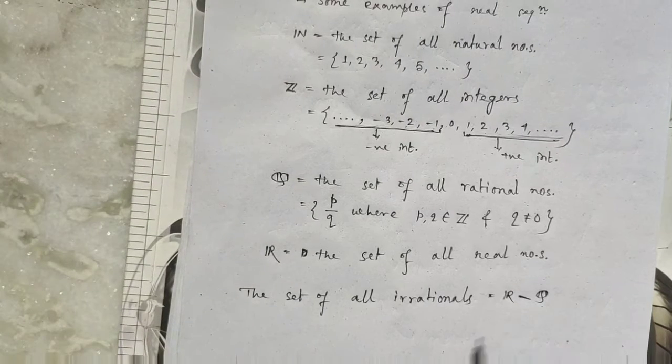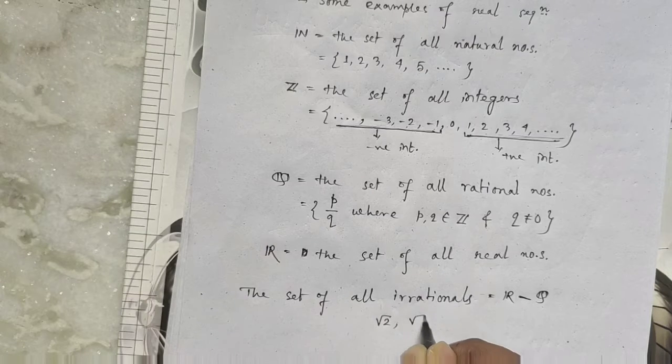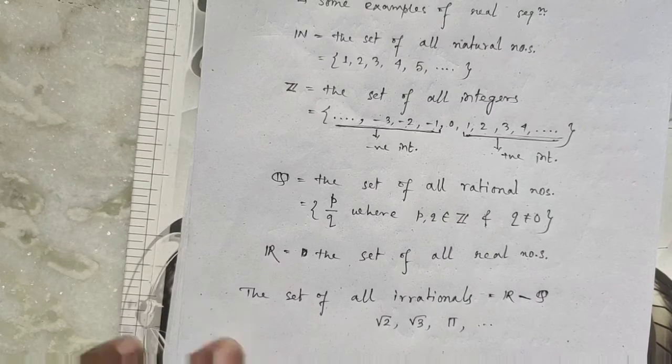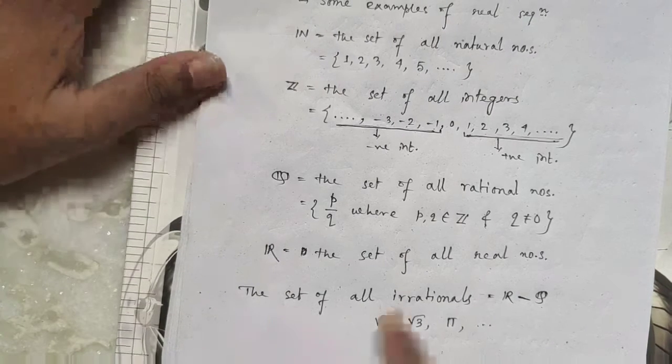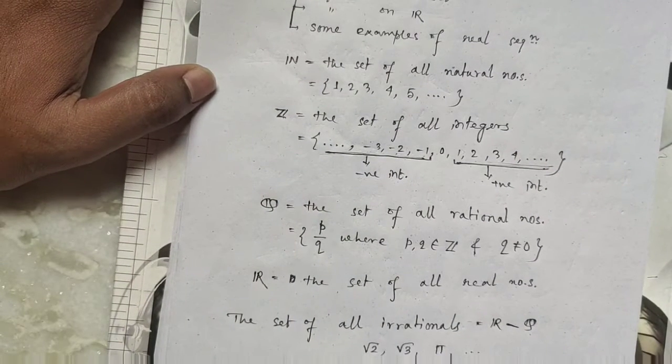For example, root 2 is an irrational number, root 3 is an irrational number, pi is an irrational number, and so on.